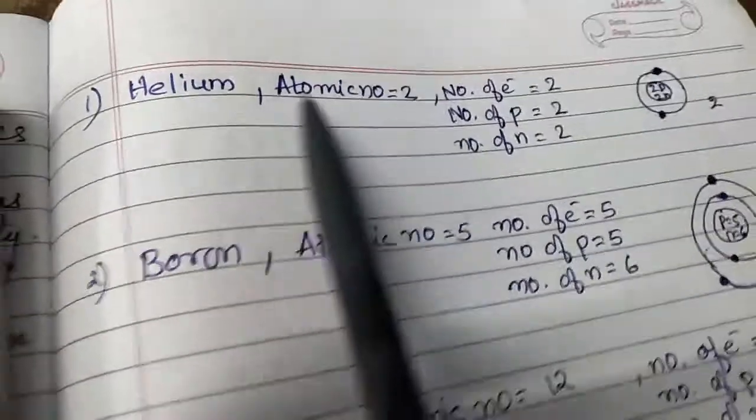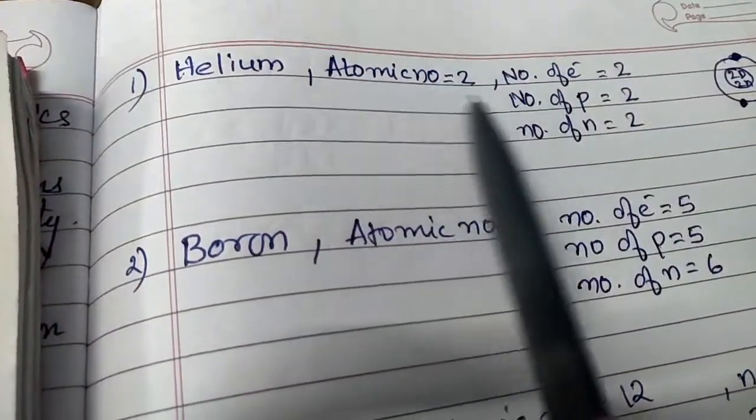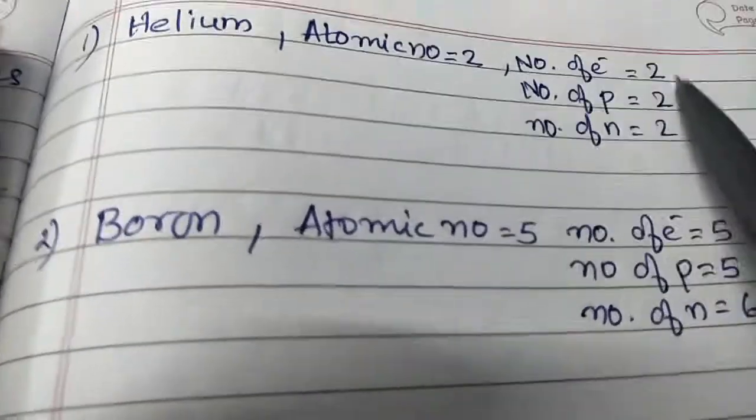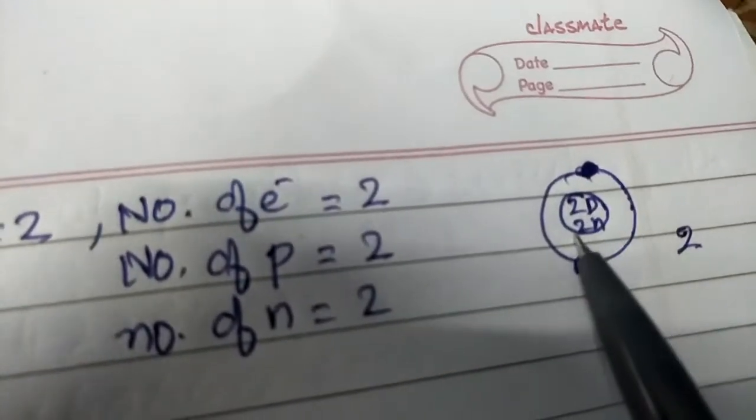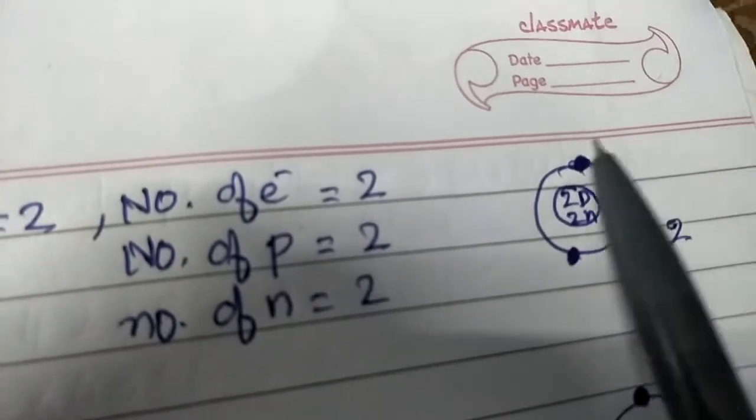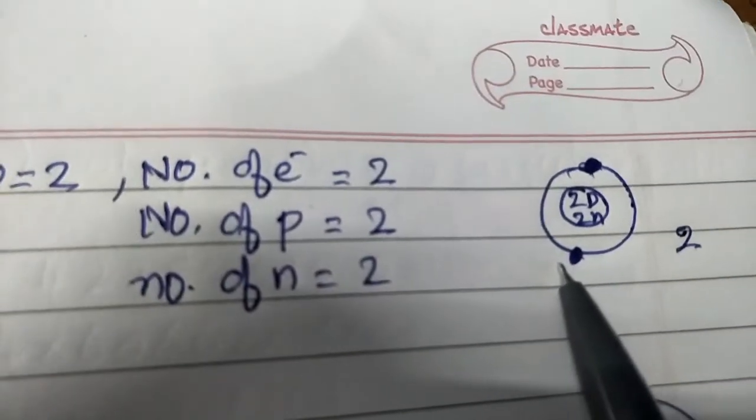So suppose helium is there, which we just now saw, atomic number is 2, and all these are 2 electrons, protons and neutrons. Now how will you draw the diagram? We will draw the diagram like this. I'll just show you. Now suppose this is the nucleus. It has got 2 protons and 2 neutrons, and the first orbit has got 2 electrons.